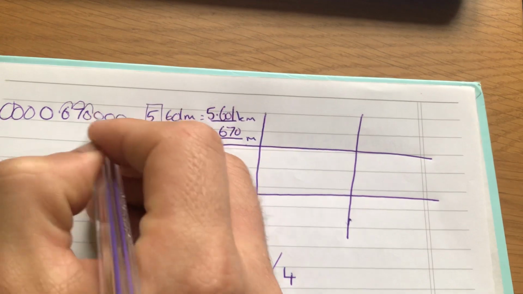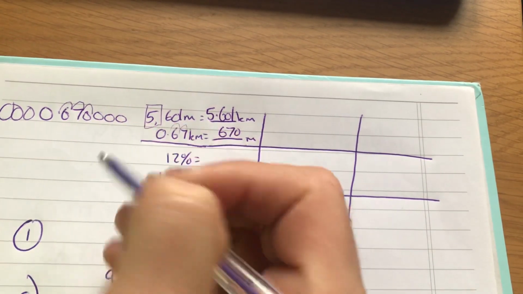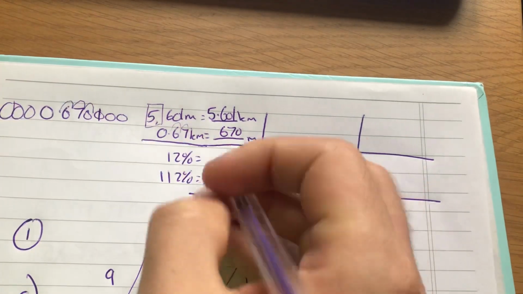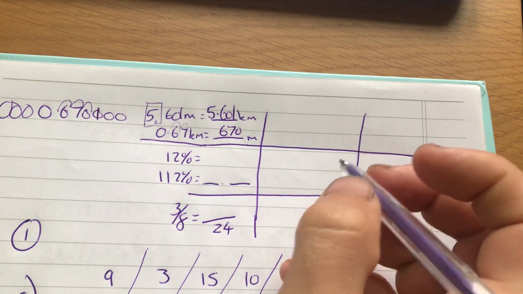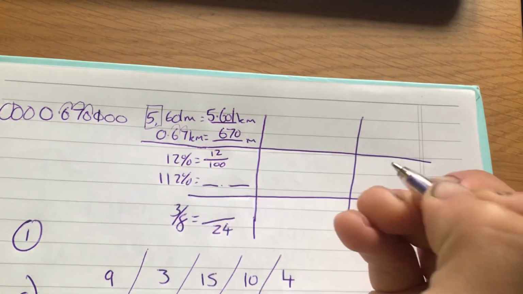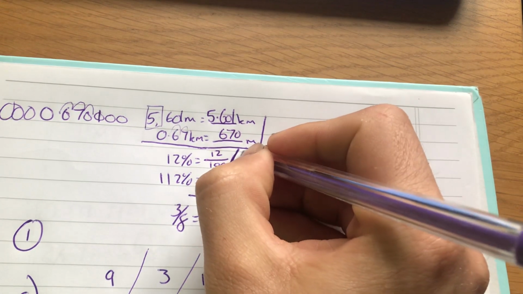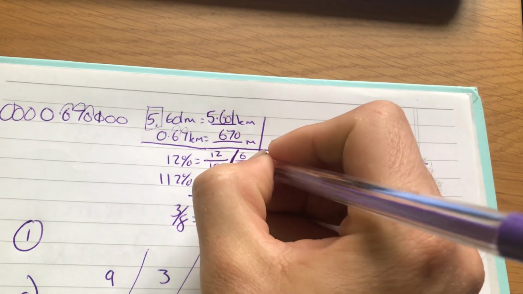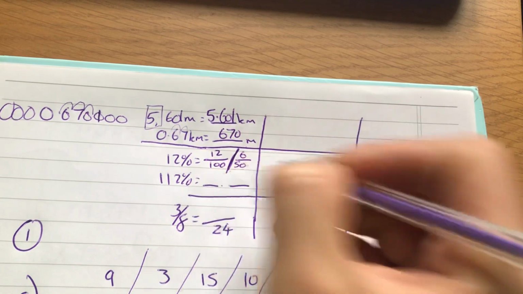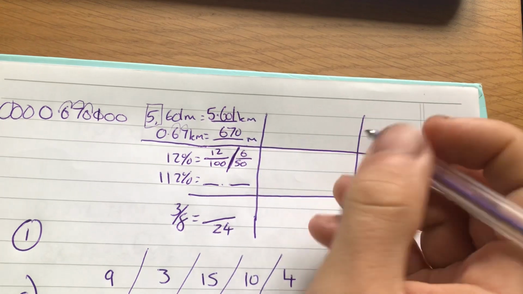But because there's no other numbers there, it's not a placeholder. You don't need to see the 0. Okay, if there was a 1 there, then you would need it. 12% as a fraction. You could simply just go 12 hundredths. You could look at that now though, and you could simplify that. You could go 6 50ths. You could just halve both numbers.